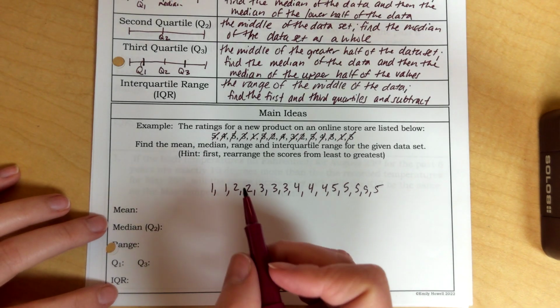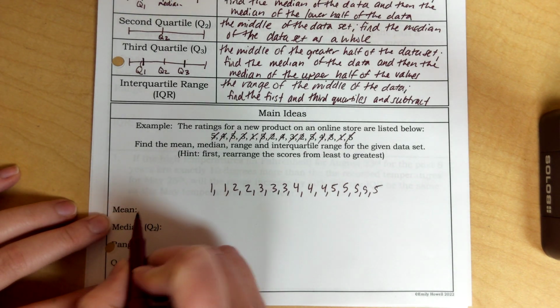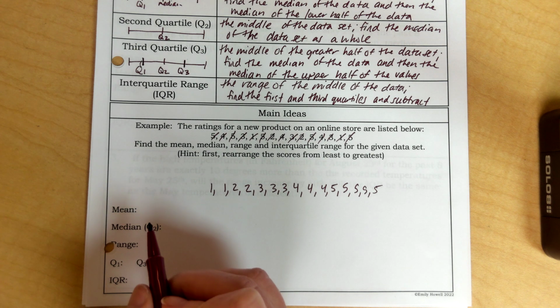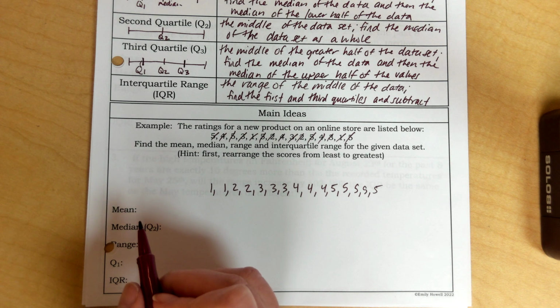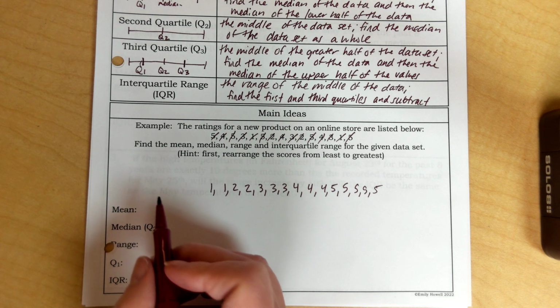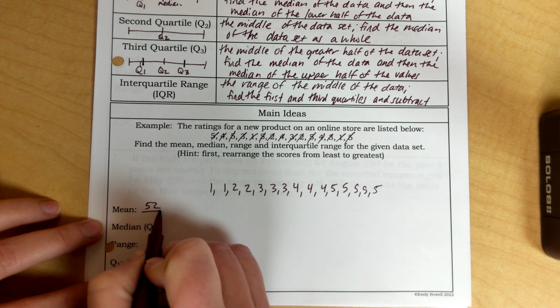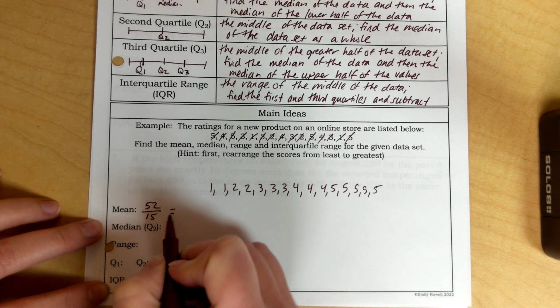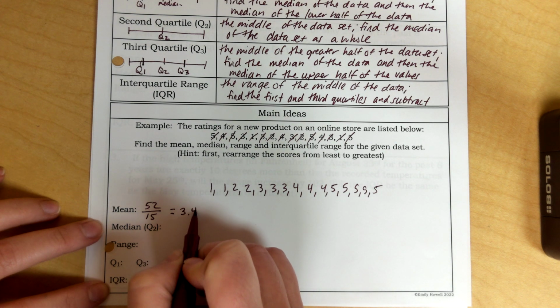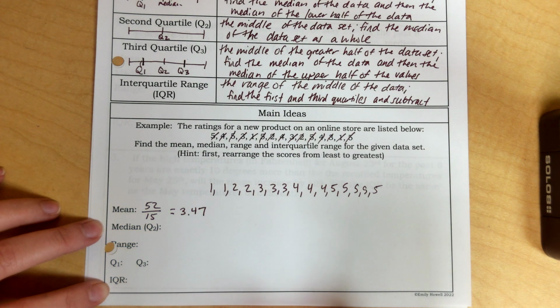Alright, when we start talking about these values, first off, we are looking for the mean. So I'm going to add all of these numbers together. Once I add all of those numbers together, I get a total of 52 points. And there are 15 of them total. So I can divide that out, and I get an average of 3.47 stars, if that's what you want to call it.